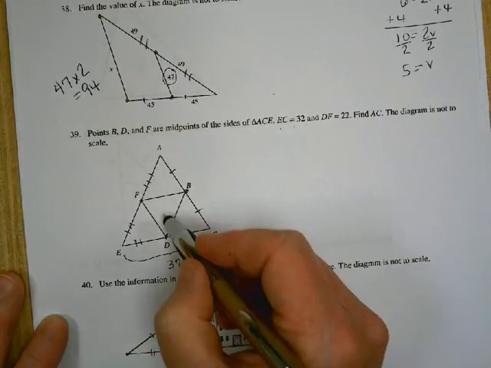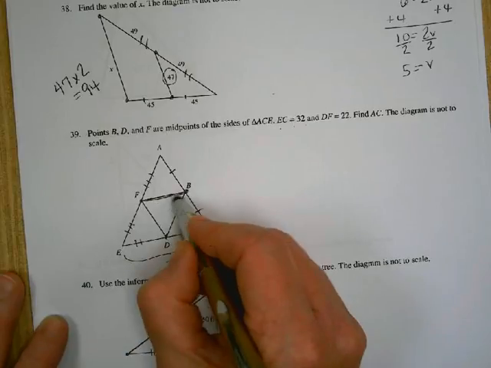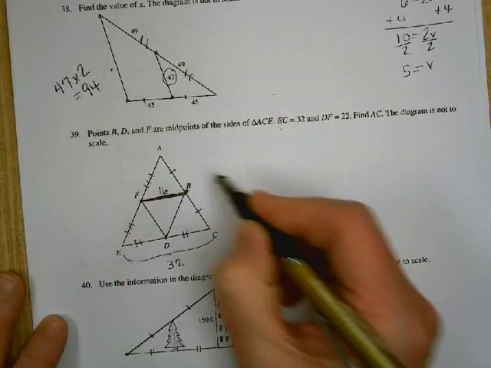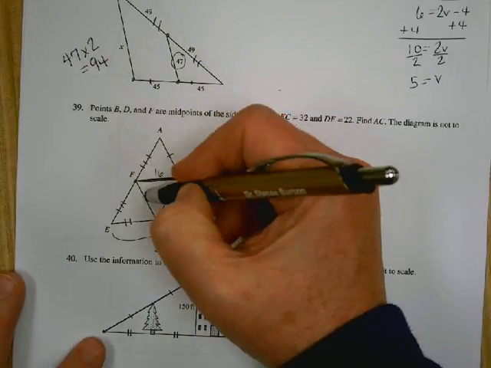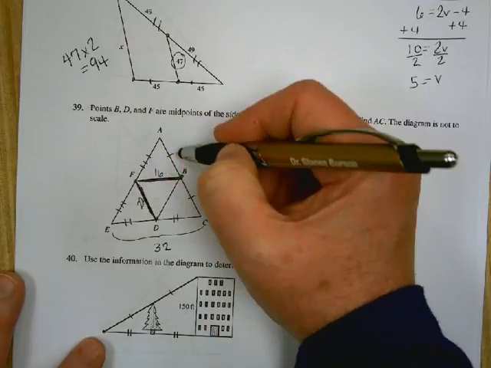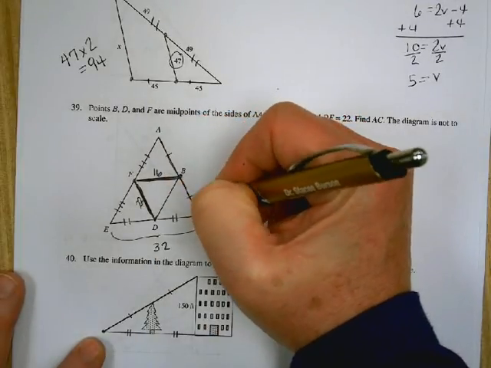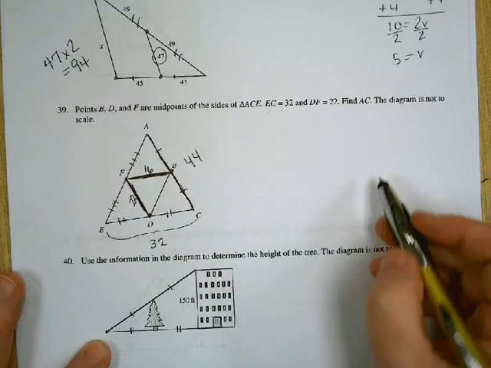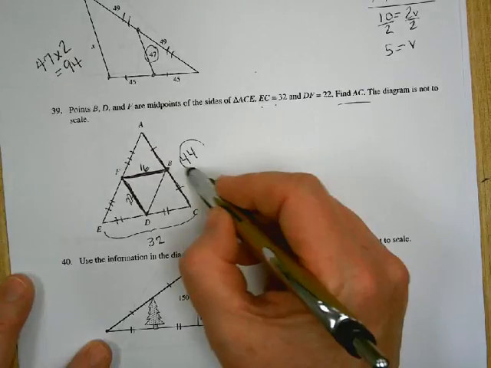If that's 32, how long is that segment? Half of it, which is 16. Then it says DF is 22. If DF is 22, what's this segment? 44. Find AC. That's exactly what they want right there. It's 44.